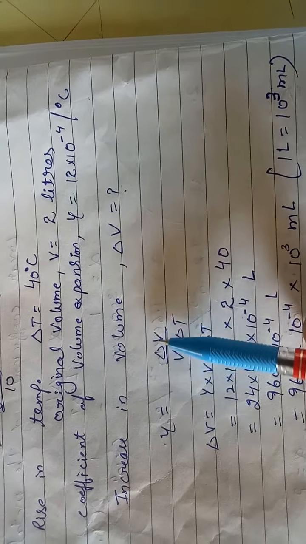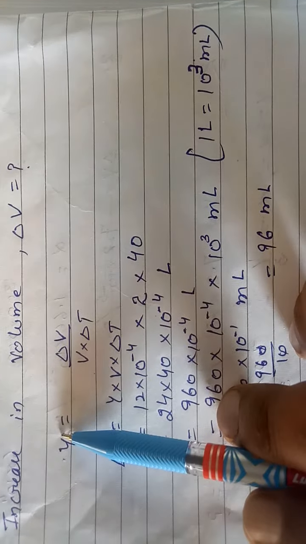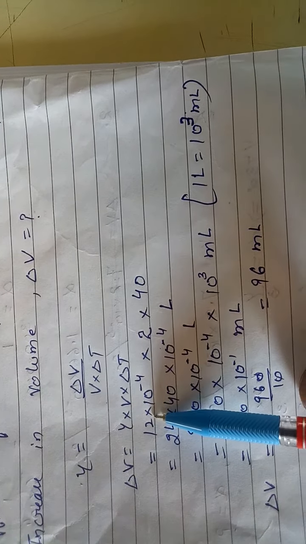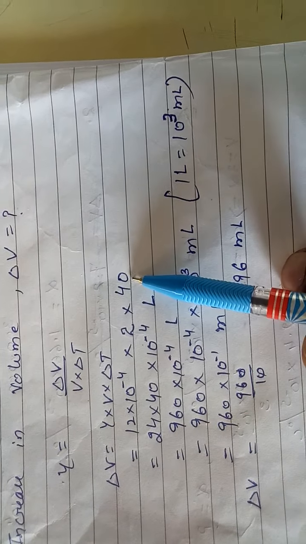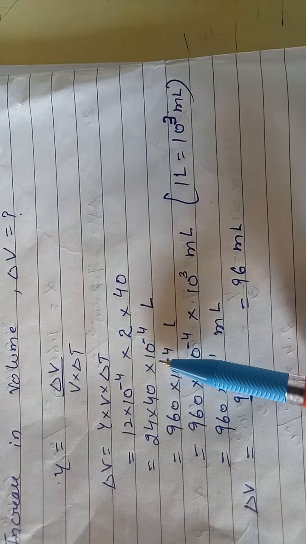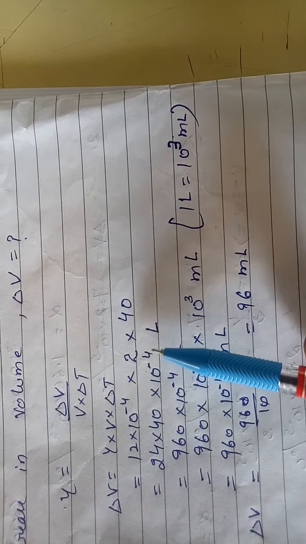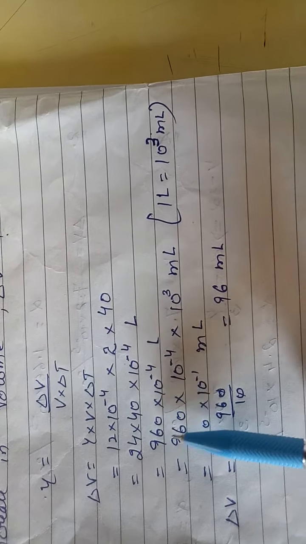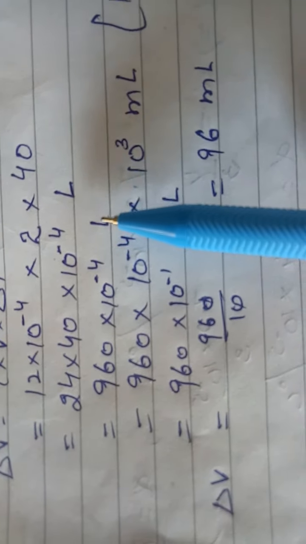As we know, gamma equals delta V divided by V multiplied by delta T. Cross multiply, then you will get gamma multiplied by V multiplied by delta T. Now 12 multiplied by 10 to the power minus 4 is the value of gamma, 2 liter volume, and 40 degrees Celsius is delta T. Multiply all the terms: 12 into 2 is 24, multiplied by 40, multiplied by 10 to the power minus 4 liters. So this is our answer in liters. Now 960 multiplied by 10 to the power minus 4 liter.